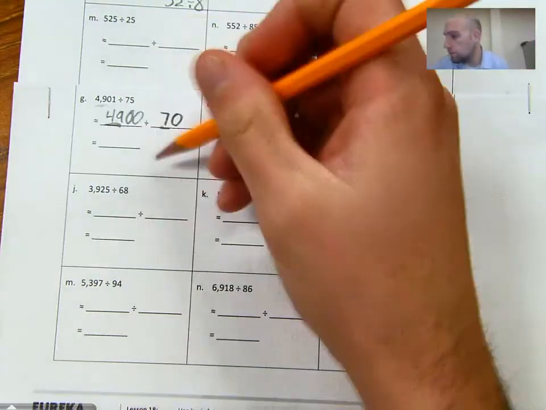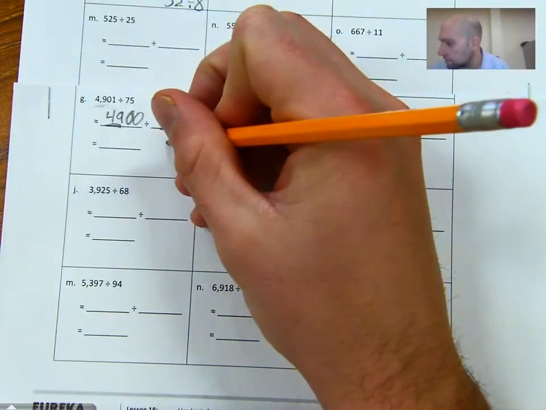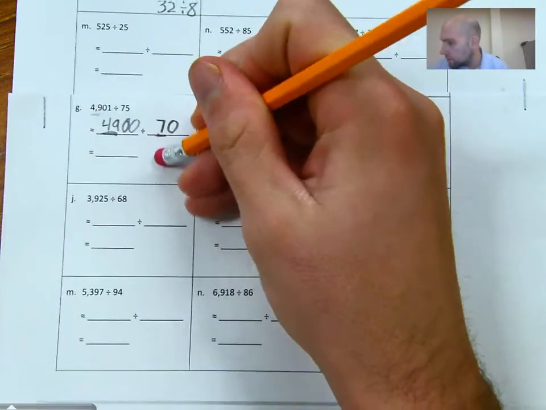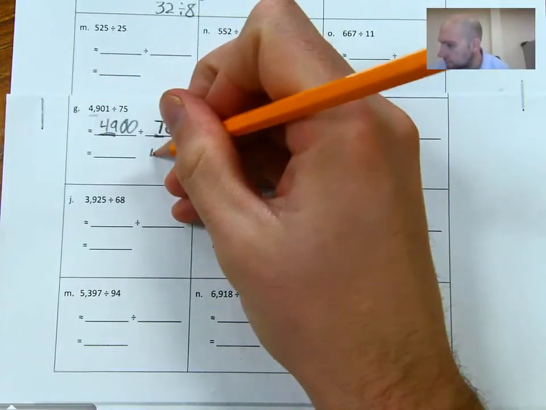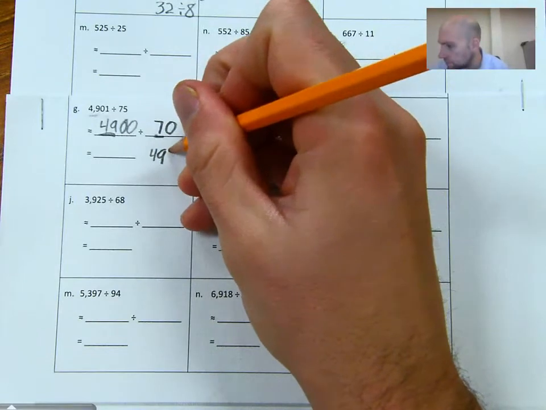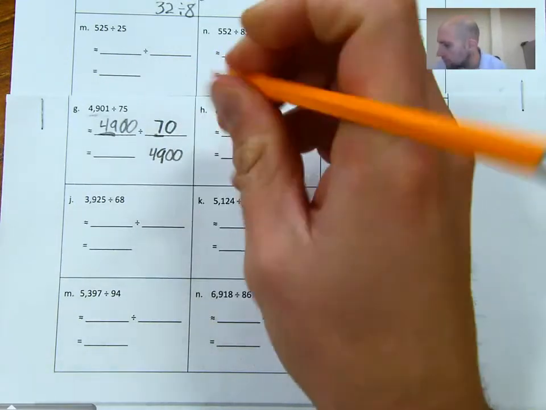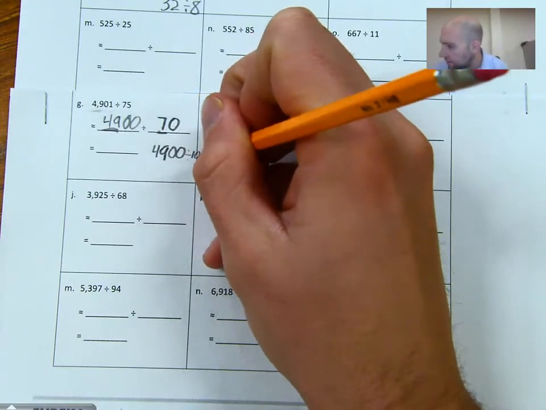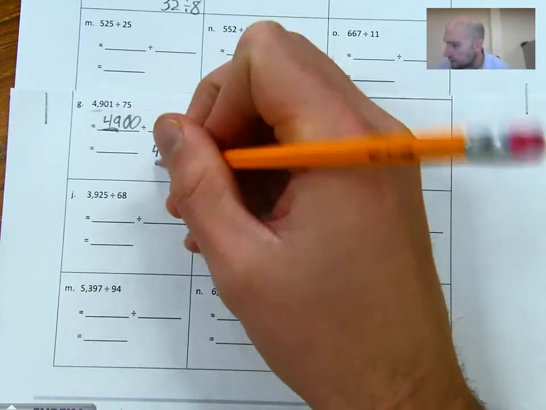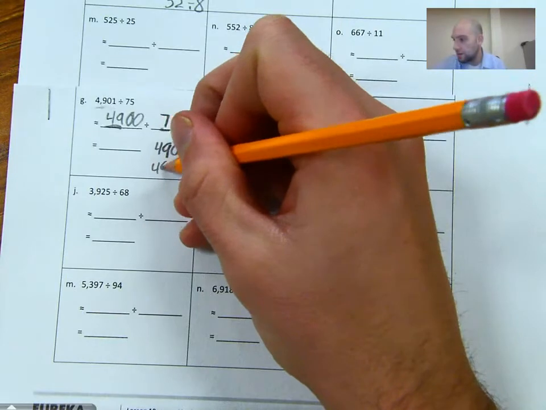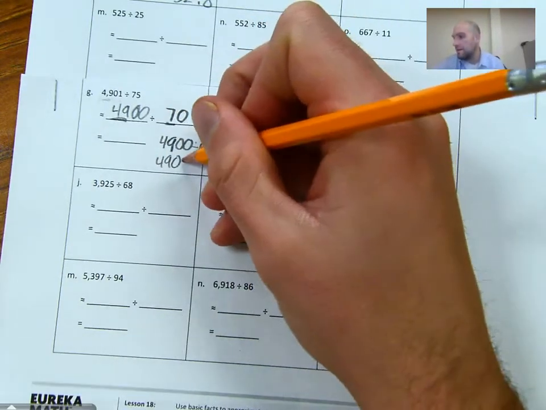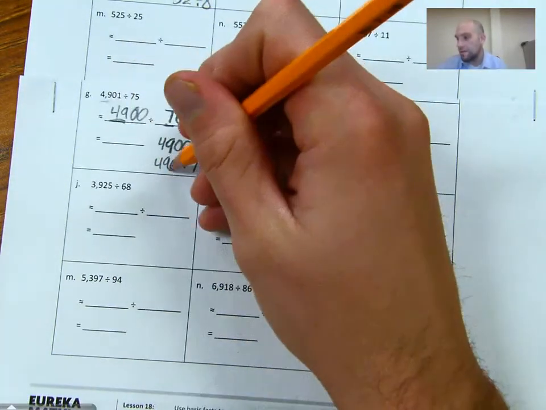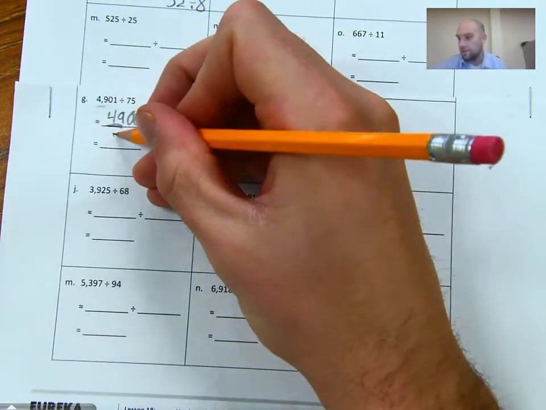So if I do 4,900 divided by 10, divided by 7. Well, if I divide by 10, I get 490. 49 divided by 7 is 7. And then I have to add my 0, and I get 70.